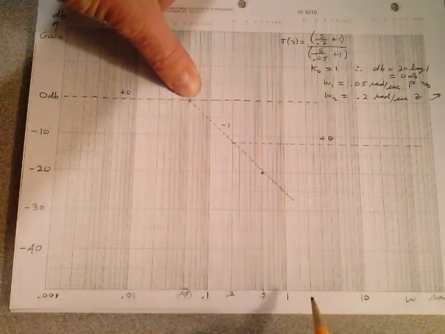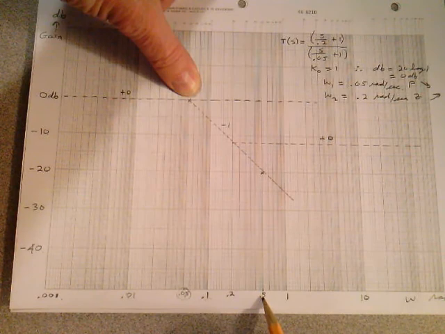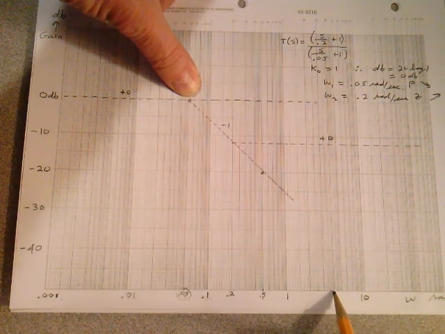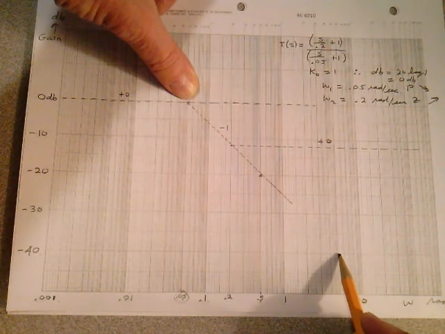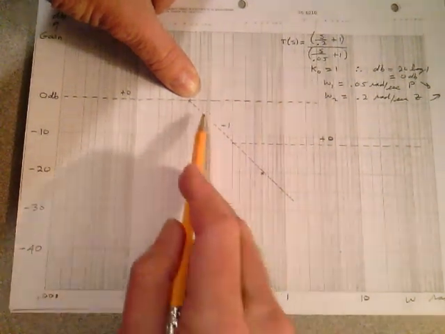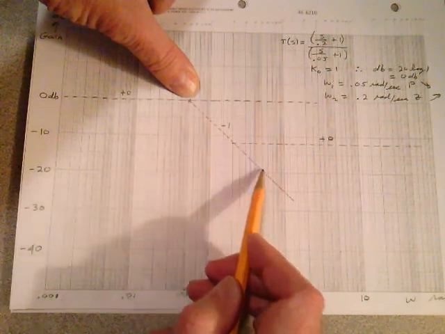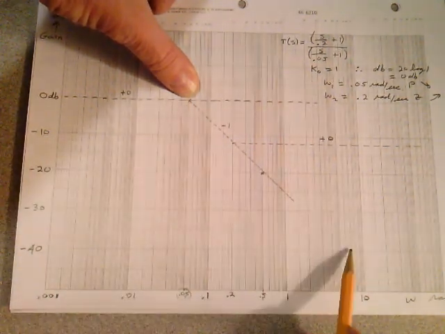Or, I said that wrong. If I go a decade up from 0.5, I go out here to 5. I don't have to go out to 5 and come up to minus 40 right there. I don't have to do that because I already got my 2 points. So I get my straight edge and I put my straight edge in. I put a dashed line down through there.